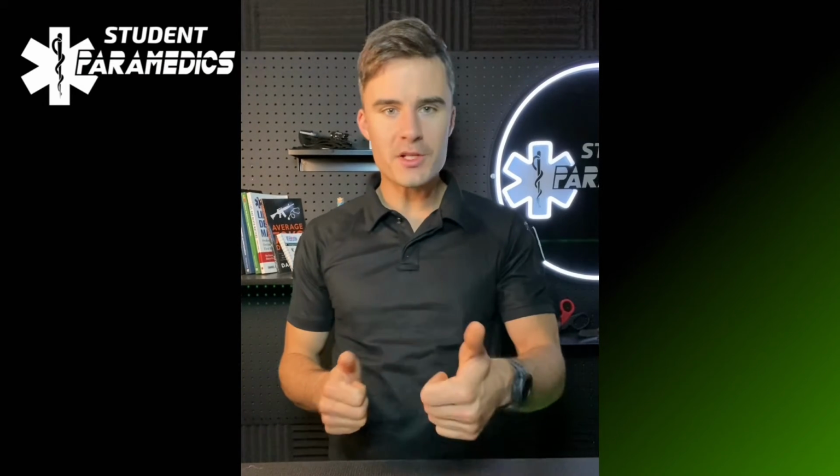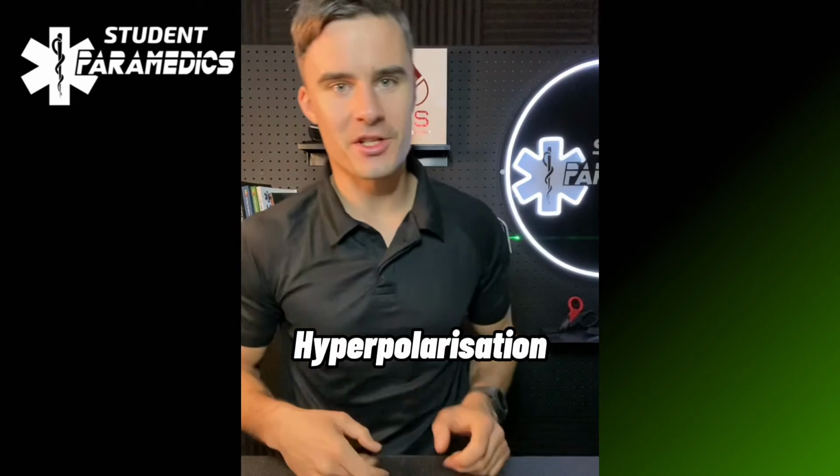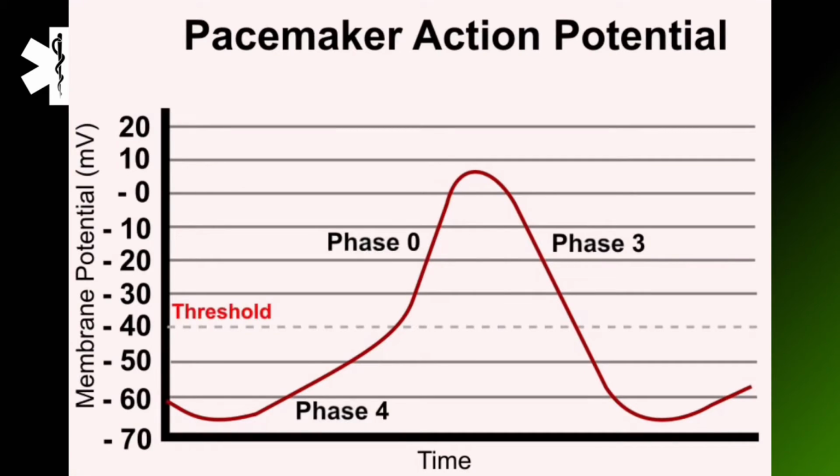So you've noticed there's no phase 1 and there's no phase 2, and that's because there's no refractory period in this action potential. What there is, is hyperpolarization. So let's check it out. And we're going to be using this diagram. This is the diagram of the sinoatrial action potential. Now you can see it's got phase 4, phase 0, and then phase 3.